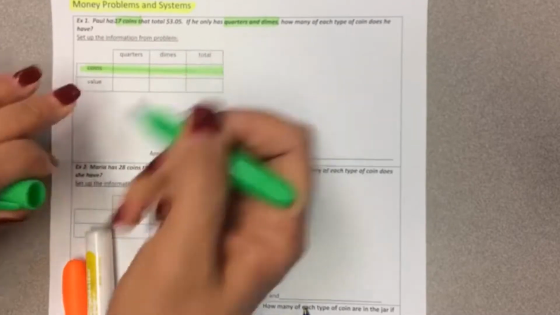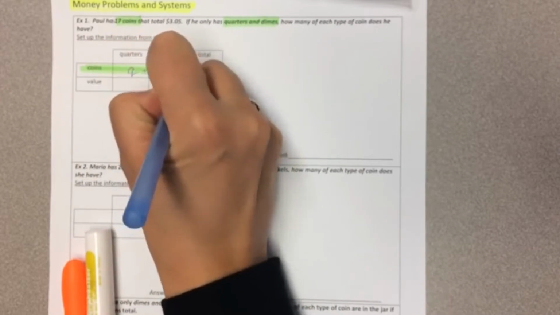So we have two types of coins, quarters and dimes. And that will be our first equation in the system, telling us how many coins I have. So in here I have 17 coins. So it's the type quarter and dime for a total of 17 coins.